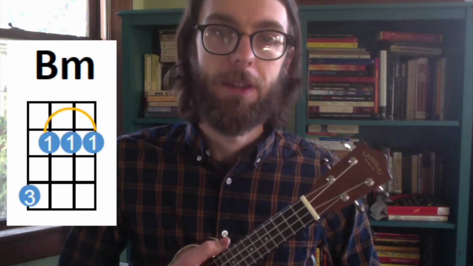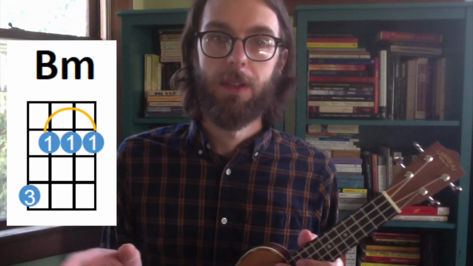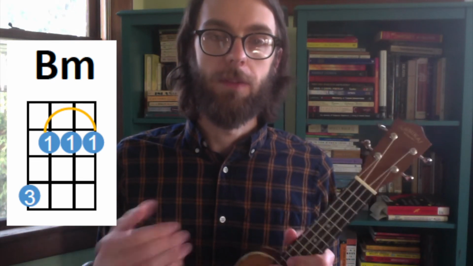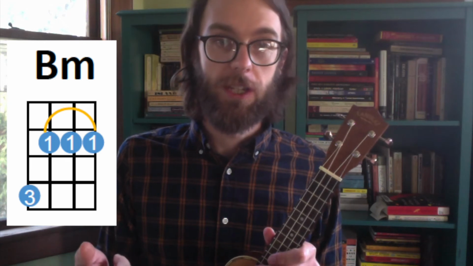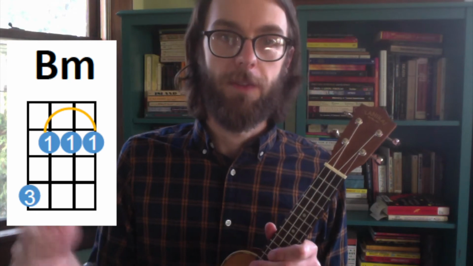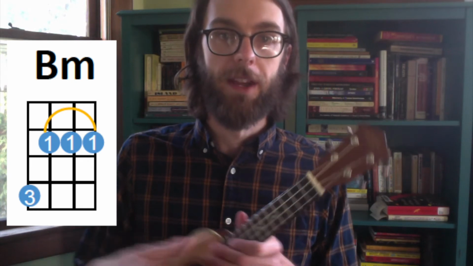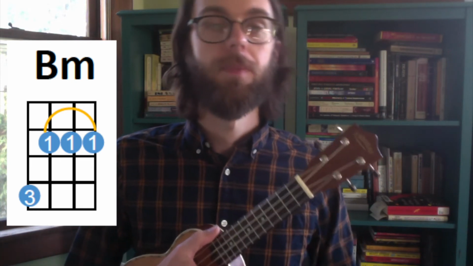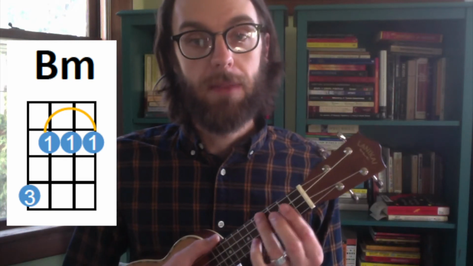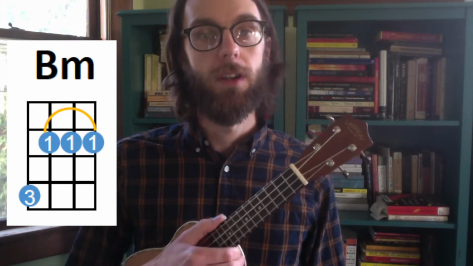So the B natural minor happens in the key of D. Now when I say these chords are in a key, each of the keys that we've looked at so far, we've looked at the key of C, G, and we've looked at some chords in the key of D and F. Now each of those keys has a family, as I've discussed before, where there are certain chords that come up often because they're in the same scale. So the B minor is built off of the 6th note of the D major scale.